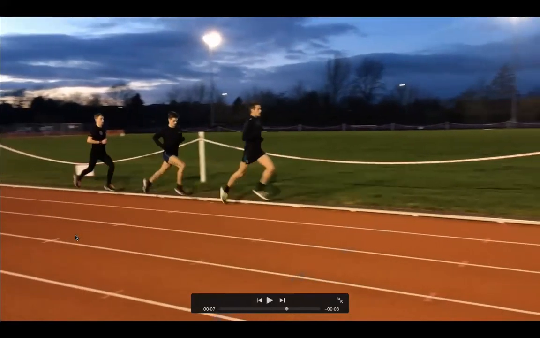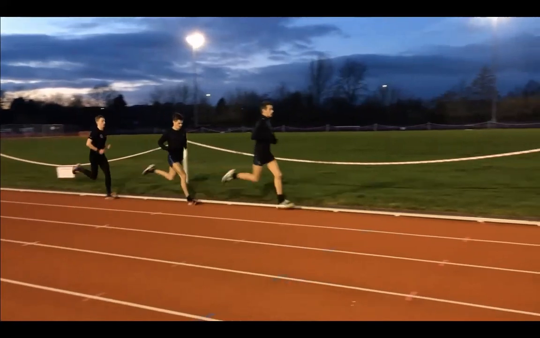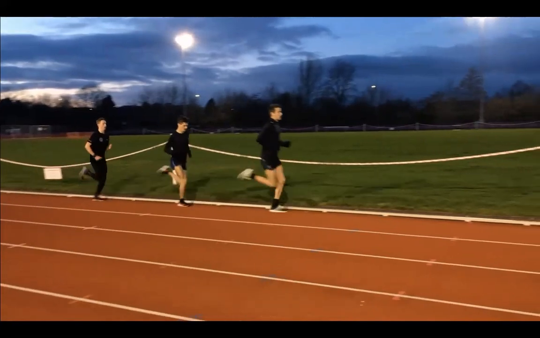Okay, so generally these three have pretty good run mechanics. Their mechanics are pretty efficient. I say that they're pretty fast. But I just want to show you the lad in the middle who has very, very good run mechanics.